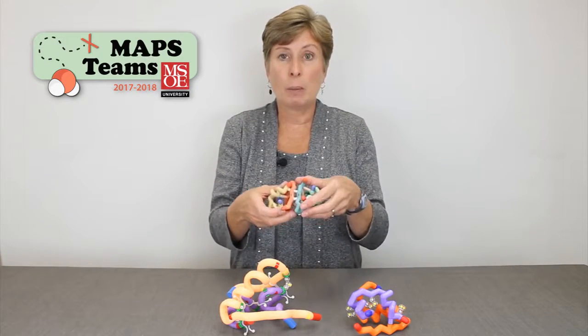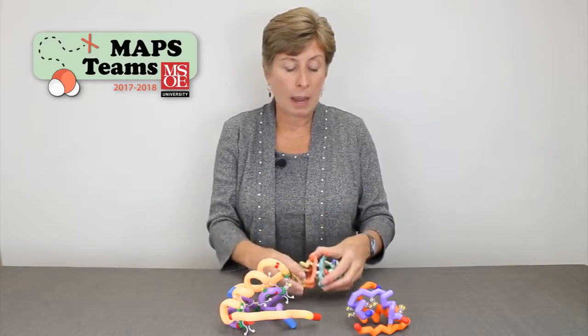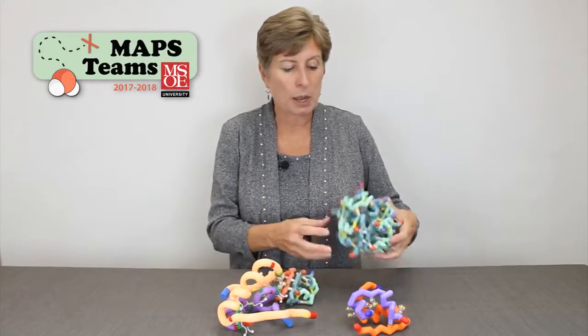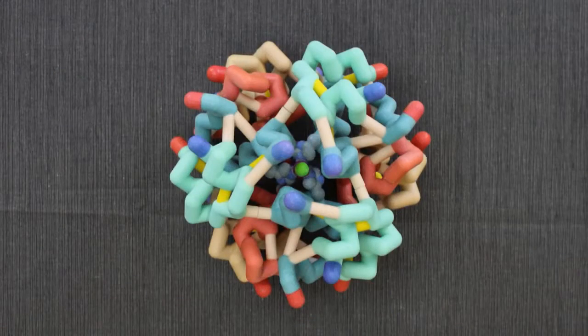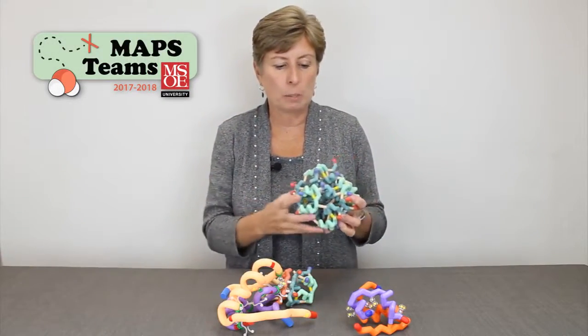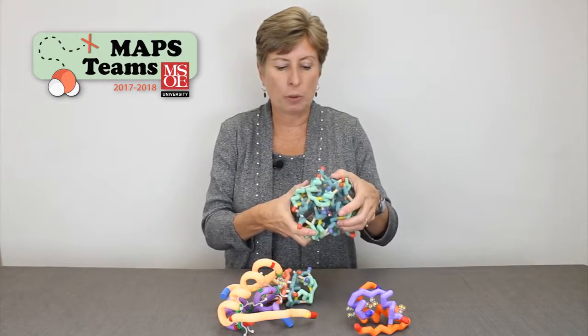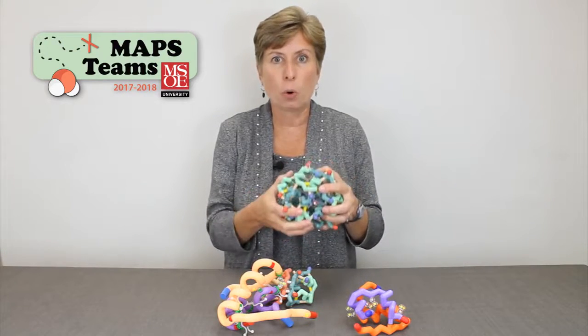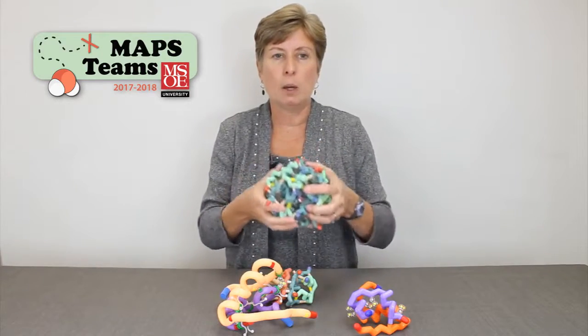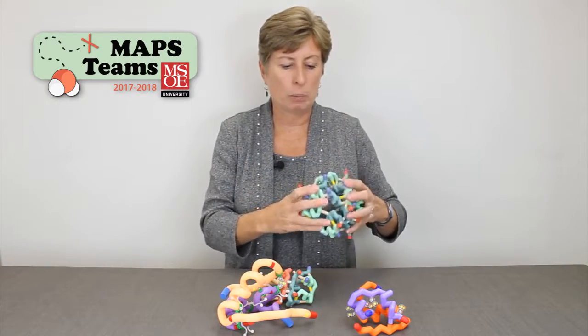Not only do they come together in dimers, they will then come together with two other dimers and make a hexamer. We will talk about this more when we talk about processing and storage, because this is the form that insulin is stored in when it's in the insulin granules, waiting to be secreted into the blood.